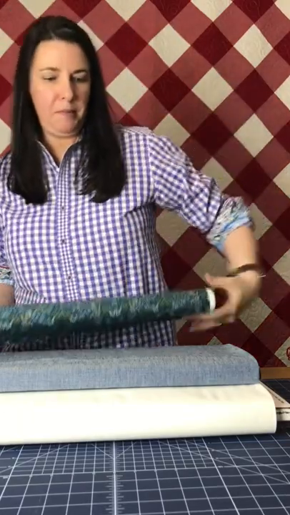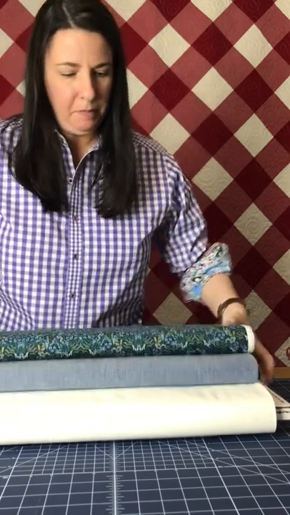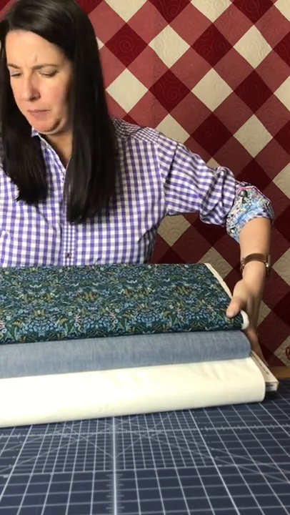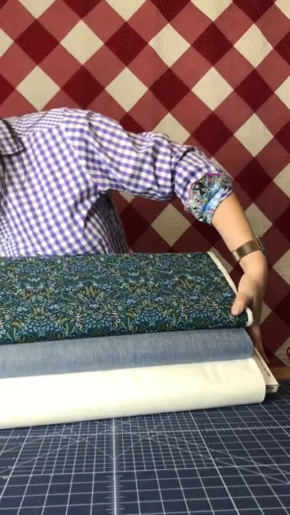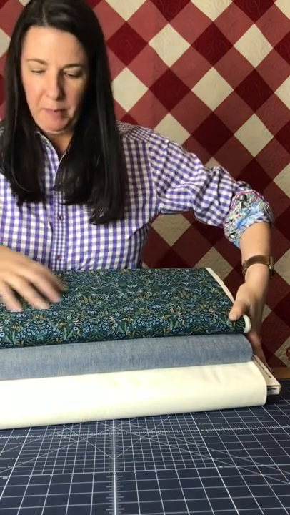All right, one more here. Same navy or same indigo and white background, but in this instance we've got a different print. I believe this is from Menagerie. Here, we'll look at the end here. Yep, this is from Menagerie, and we've still got mostly predominantly a dark background.